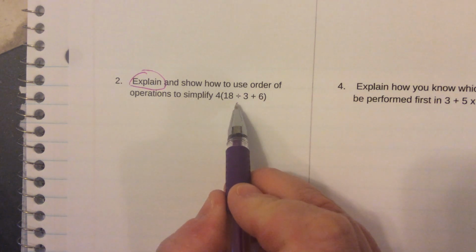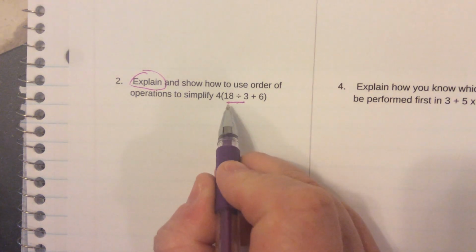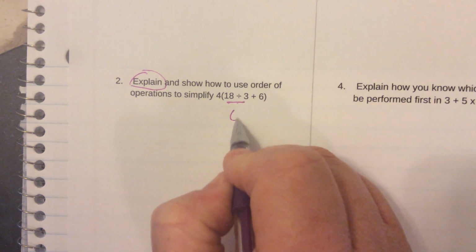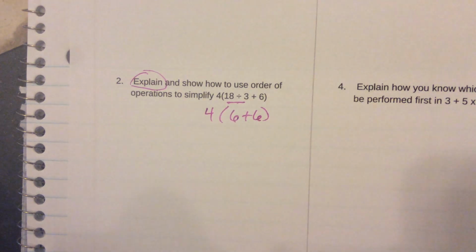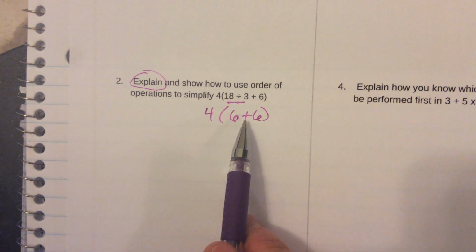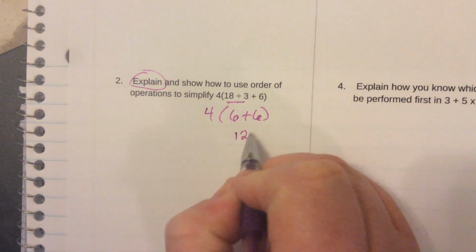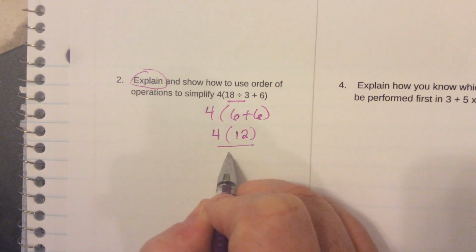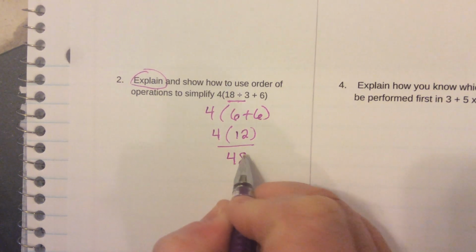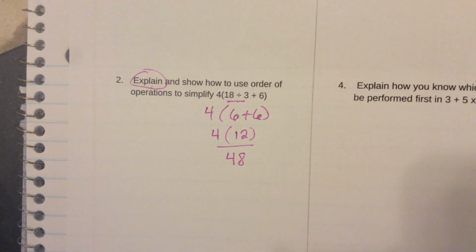So I have dividing and adding, and of those 2, I do dividing first. So 18 divided by 3 is 6, plus 6, times 4. Okay, now I still have parentheses to work on. So 6 plus 6 is 12 times 4, and 4 times 12 is 48. Now, don't forget to put it into words and explain all of your steps there, okay?